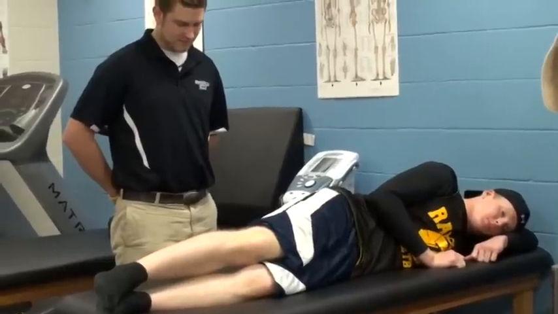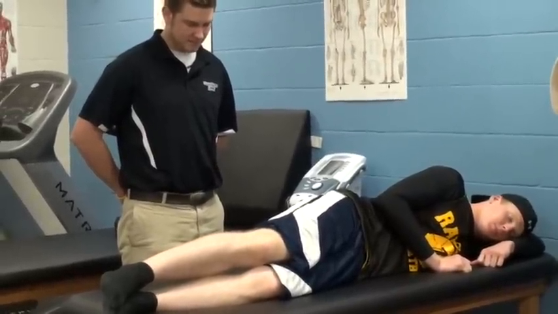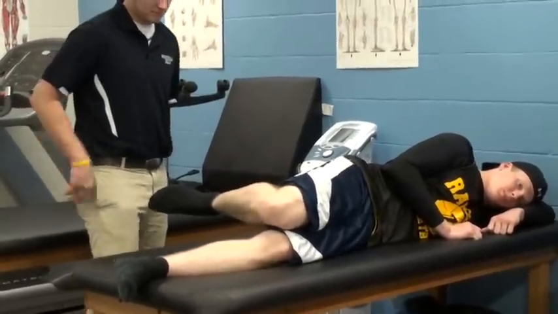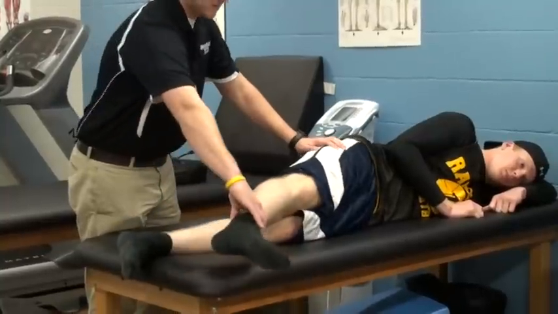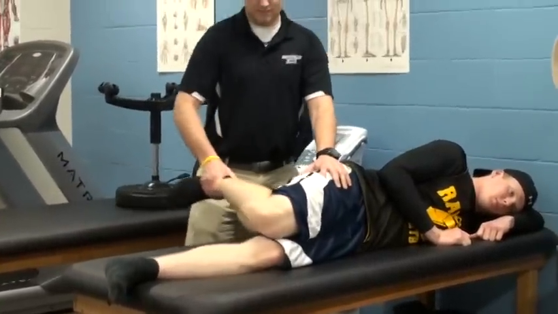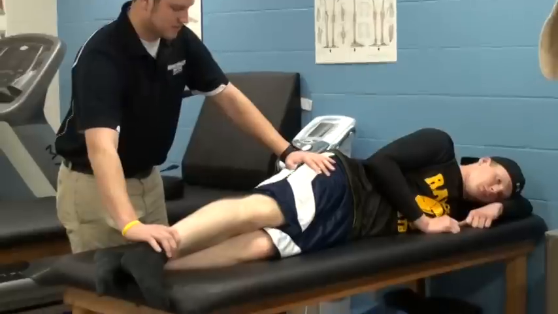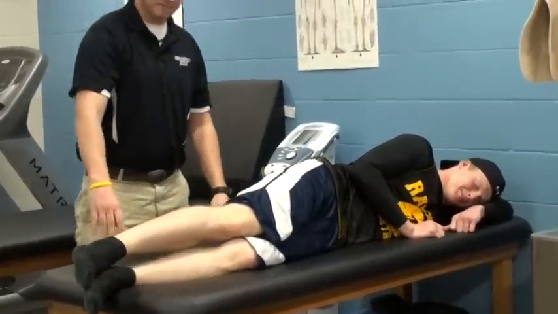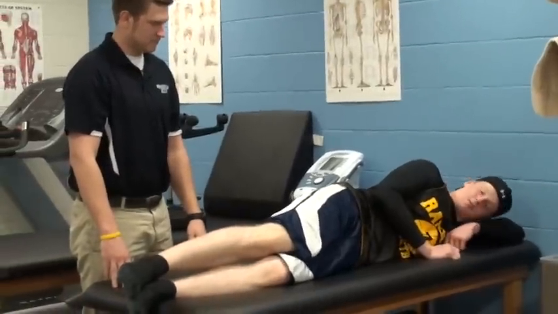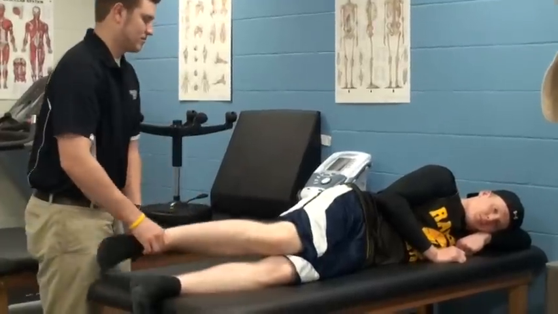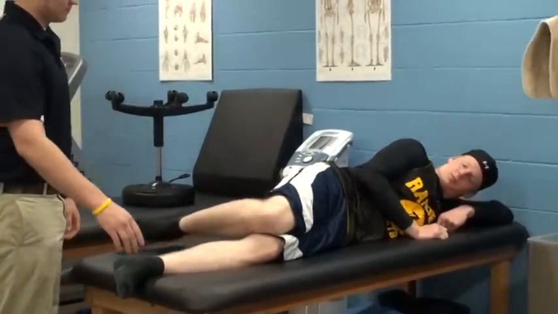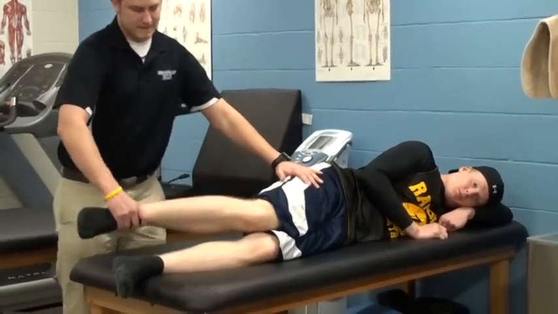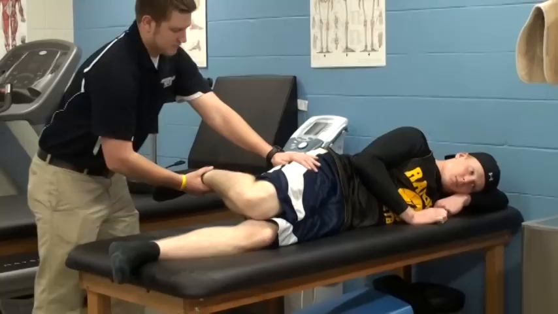Next, the assessor will test the range of motion for flexion. So bring you all the way up, that's active range of motion. Let me do it, passive range of motion. Resist me. Go ahead. And resistive range of motion. Next, he will test extension for active, passive, and resistive.